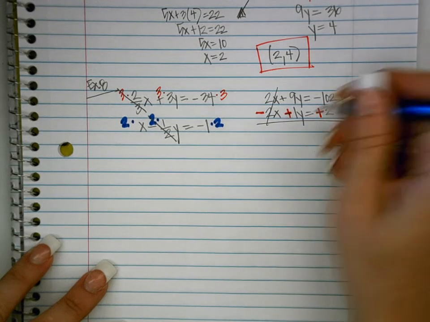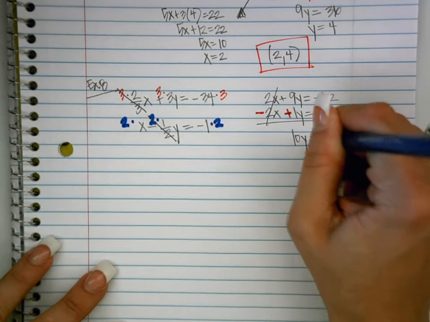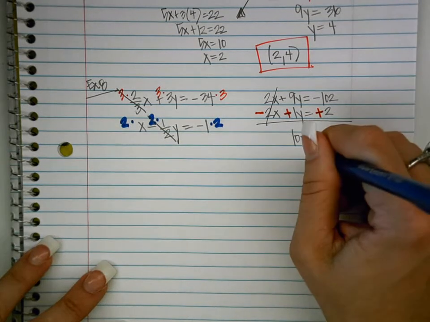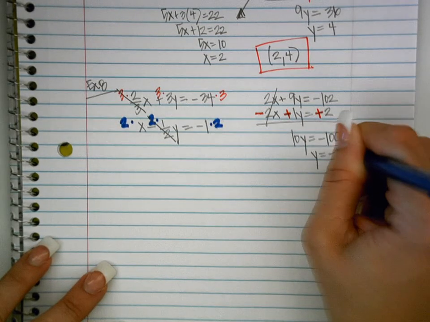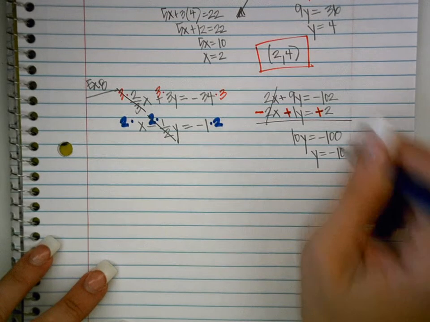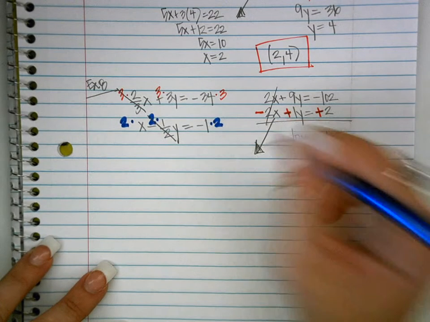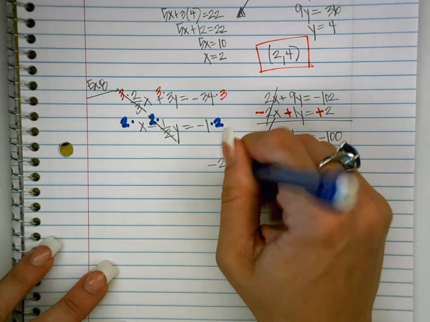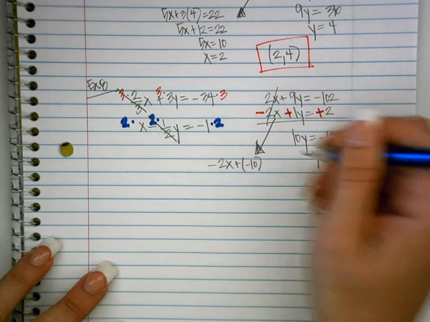That leaves you with 10y equals negative 100. Divide both sides by 10. Y equals negative 10. Take that variable, plug it into another equation. So negative 2x plus negative 10 equals positive 2.